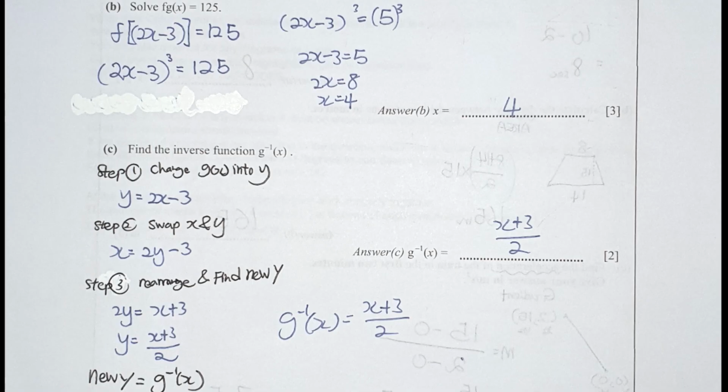For part B here, I changed g x into 2x minus 3, and this 2x minus 3 will then be substituted into function f's x position. So we have 2x minus 3 to the power of 3 equals 125. 125 can be adjusted into 5 to the power of 3, so that we are comparing the base of the indices. So 2x minus 3 equals 5, and x equals 4 after the calculation.